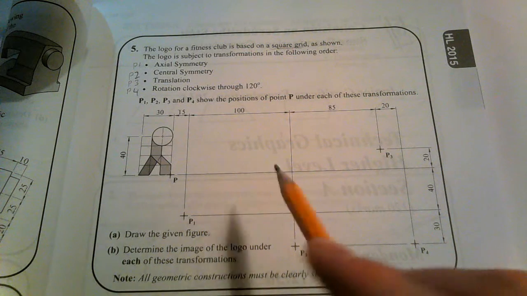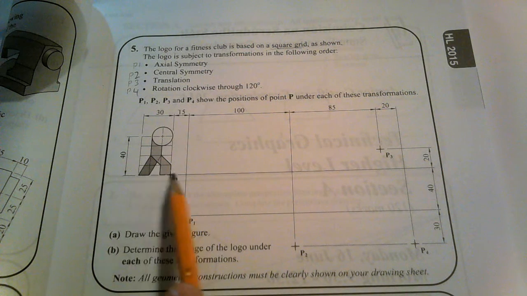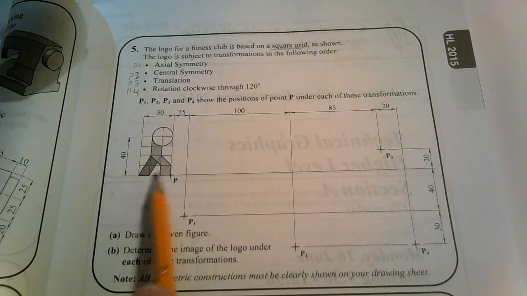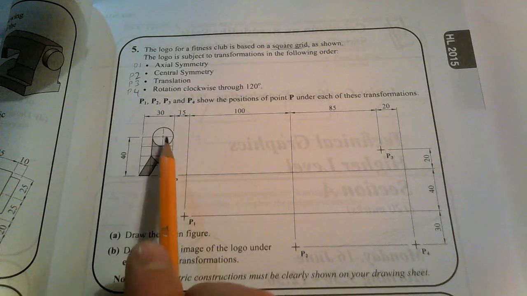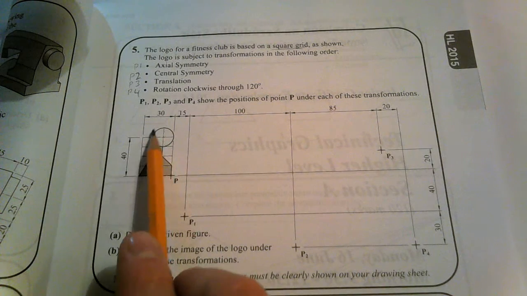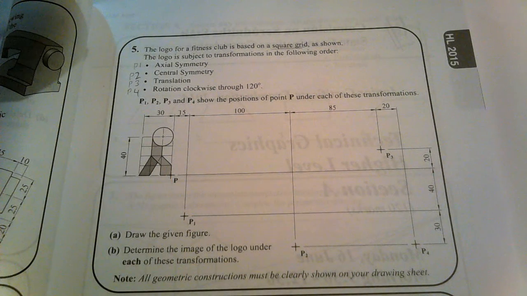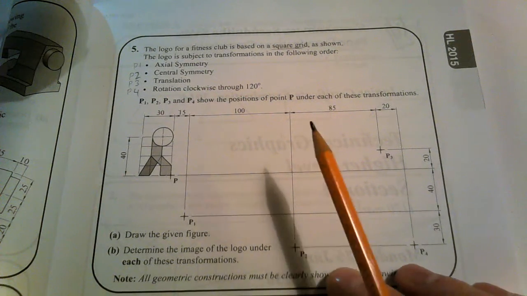So the logo itself, based on a square grid, 3 by 3 grids, so they're 10 mil squares, 4 high, 3 across, and the radius of the head is 10 as well. So the logo itself is actually very straightforward. We need to get a few points on that, and all the measurements here are for our points. So we'll do part A of the question, which is draw the given figure.